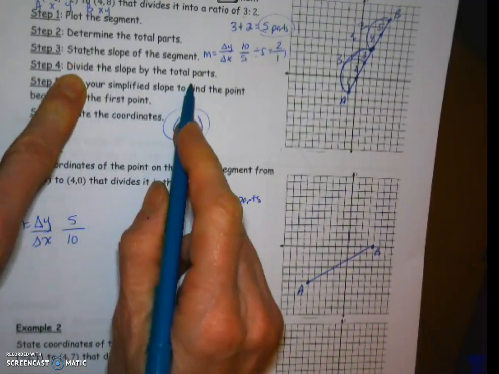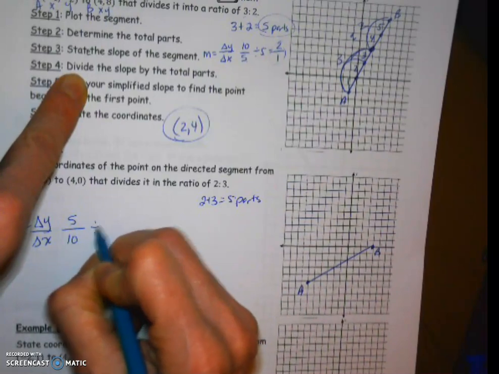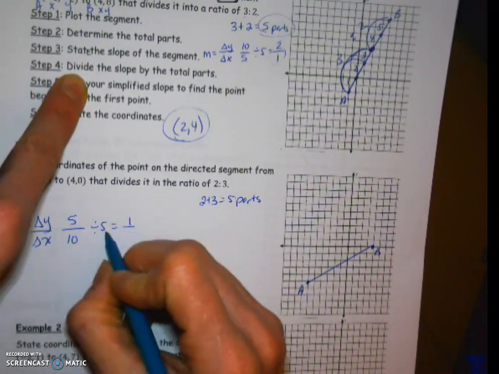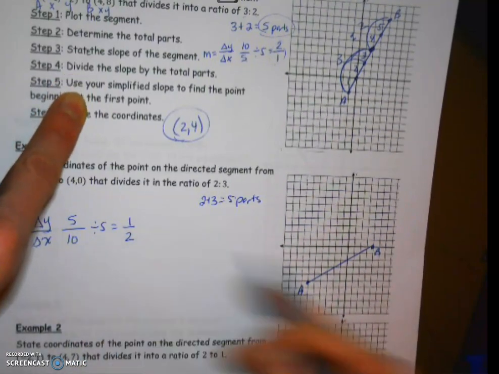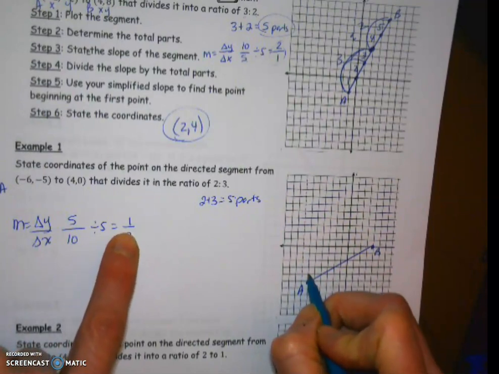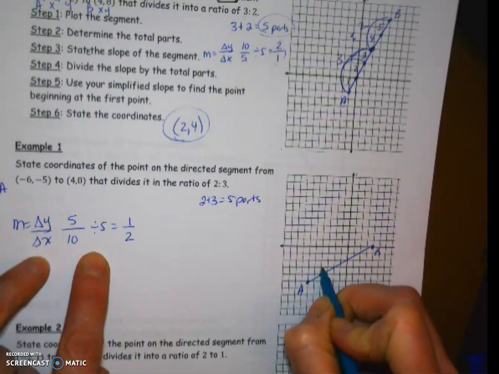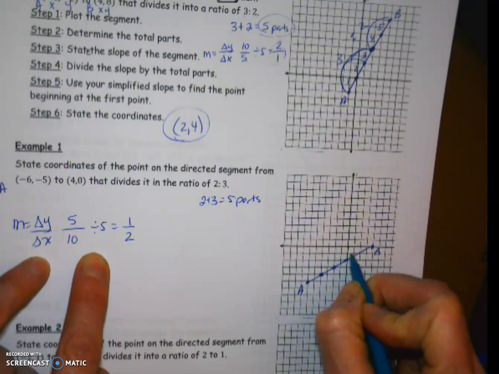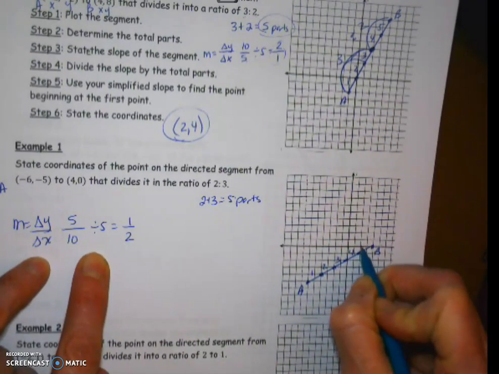Now we're going to divide that slope by the total parts we want. We want 5 parts. So we're going to divide each, the numerator and denominator, by 5. 5 divided by 5 is 1. 10 divided by 5 is 2. So now we're going to start at point A and we're going to use our simplified slope. Up 1 on the y-axis, over 2 on the x. And notice how I ended up back on my line. Up 1, over 2. Up 1, over 2. And remember, you can always pause the video and go back and just go at your own pace.